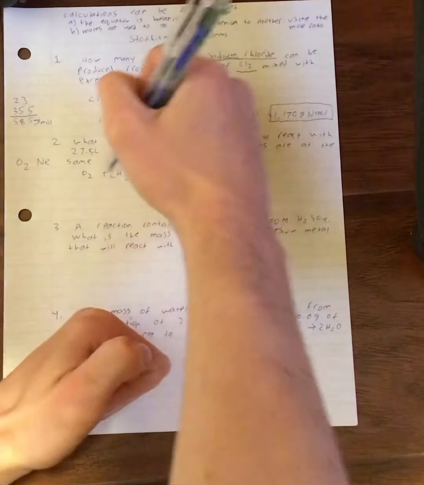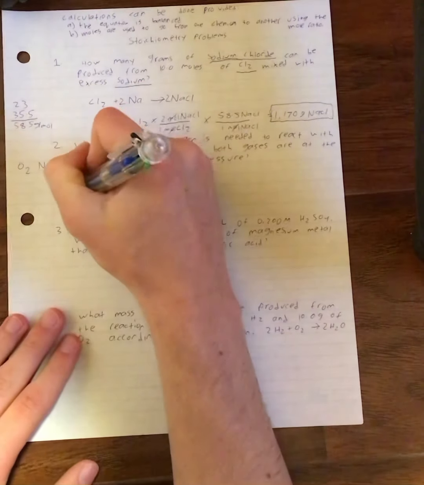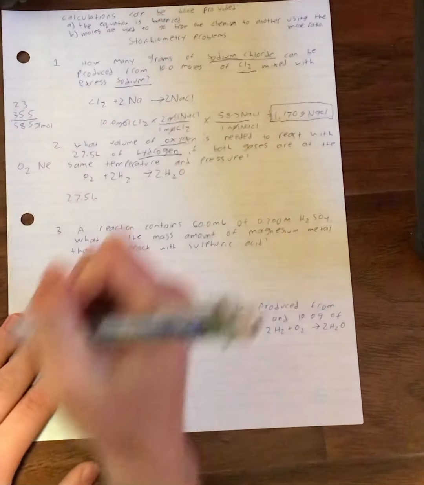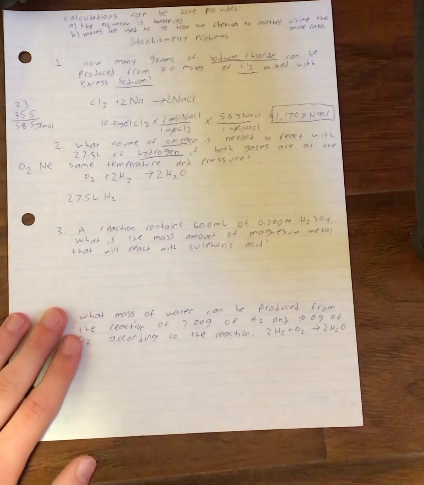And that's it. So with this question, once again, we're going to assume STP, which I mentioned in the previous lesson, is 22.7 liters, which will be used later in the question. So we start with 27.5 liters of hydrogen, because we write down what we start with.